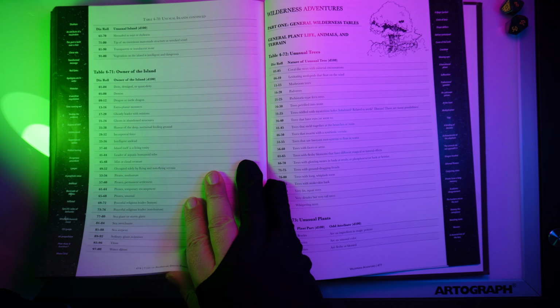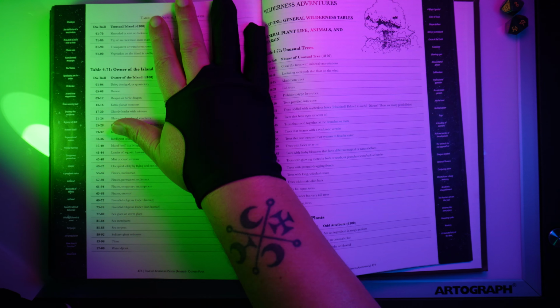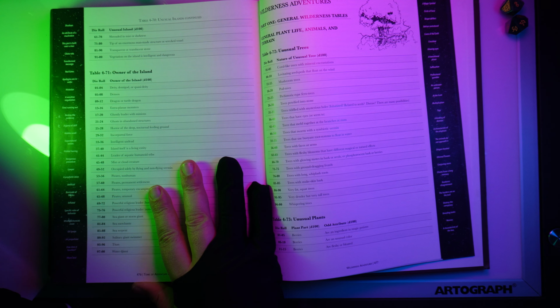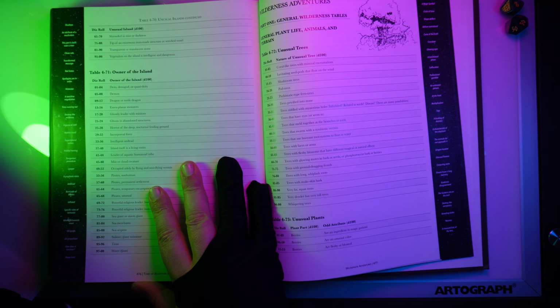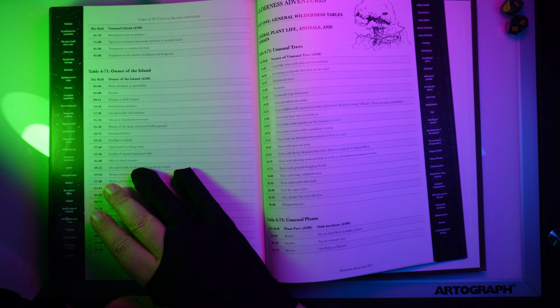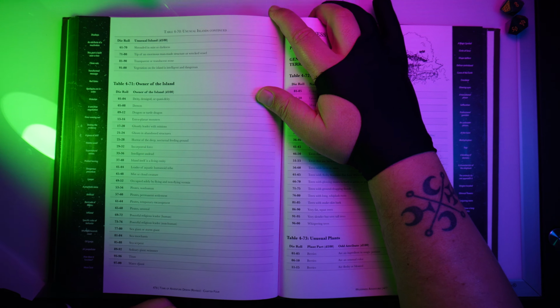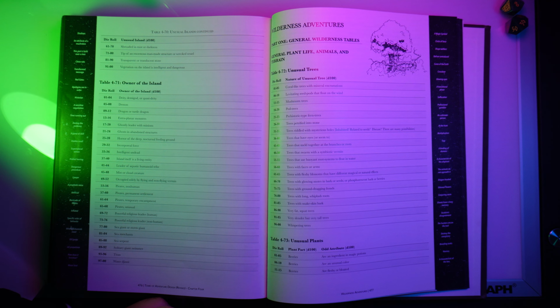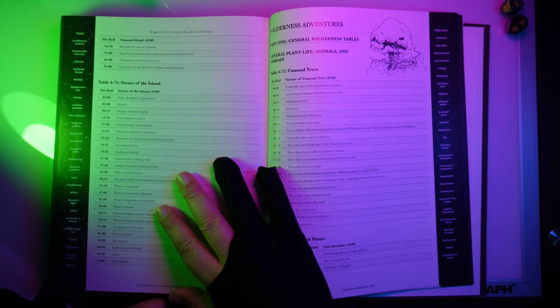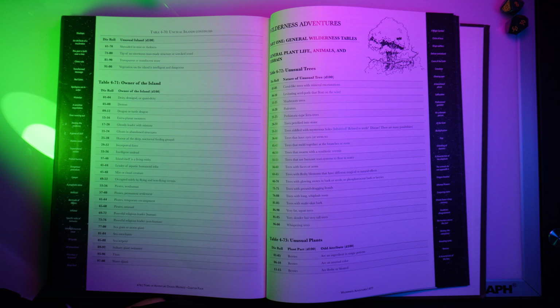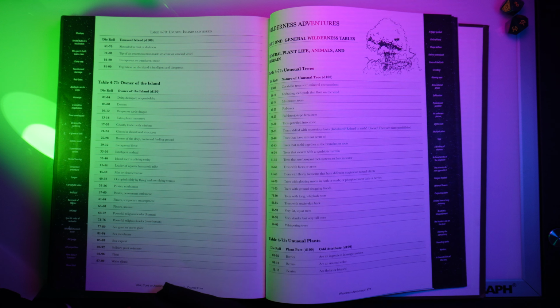I think the underwater adventures and waterborne adventures tables work pretty well here. There's plenty of stuff. I'm not going to claim that it's going to be unique, but tropes are tropes for a reason. People like that stuff, and it's okay to leverage something like this to stitch something together and then build your own unique thing out of it. But I think this is pretty good stuff.